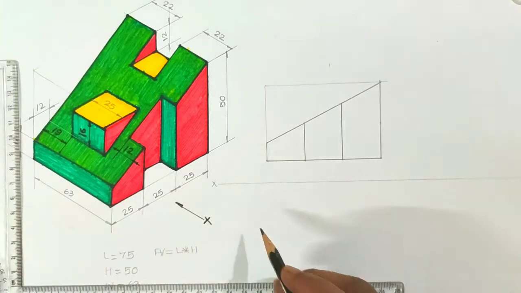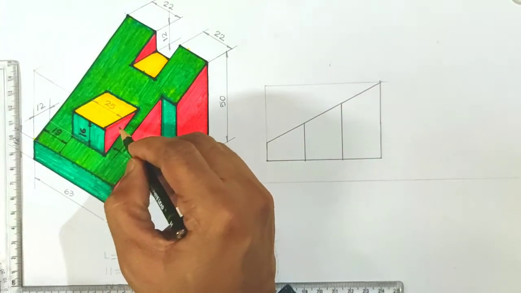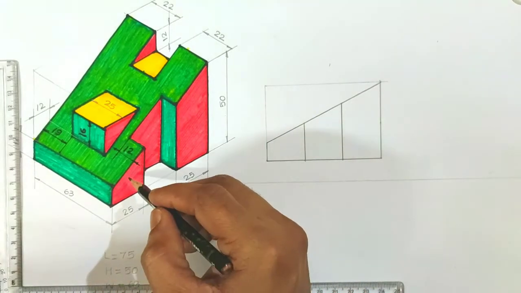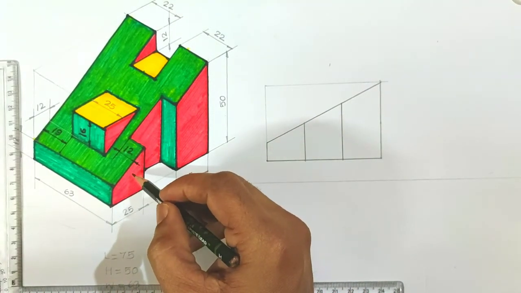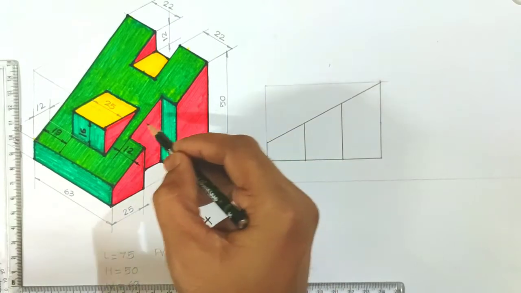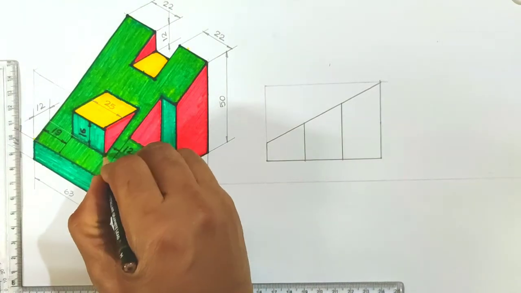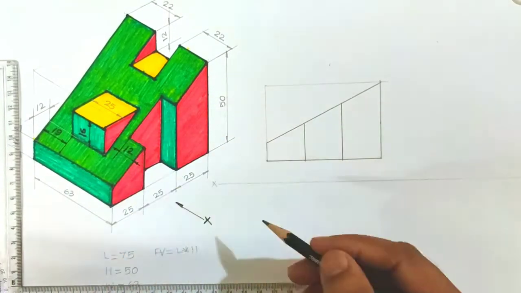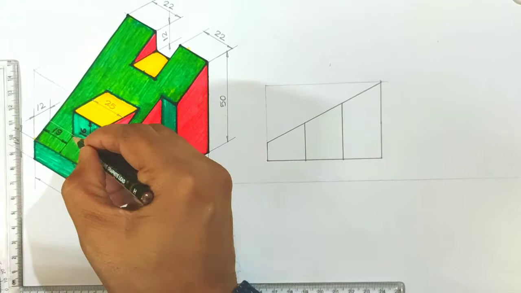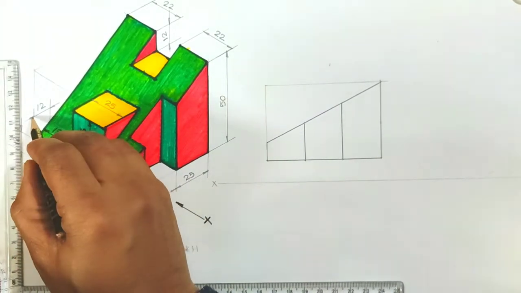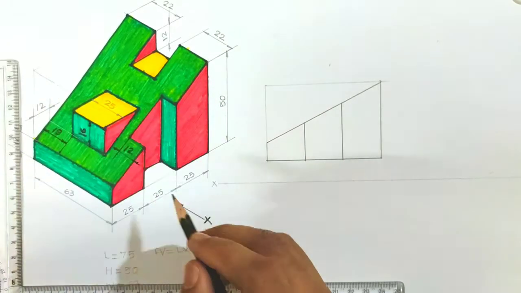Now let's try to draw this red plane which is visible from front. We have drawn three red planes which are visible from front, 1, 2, 3. Now let's draw this fourth red plane. To locate this point, these 2 points will coincide from front, and the location of this point is at 12 mm horizontal distance.